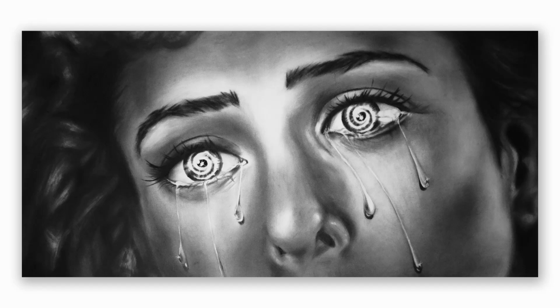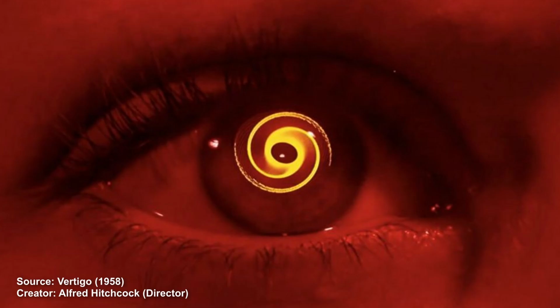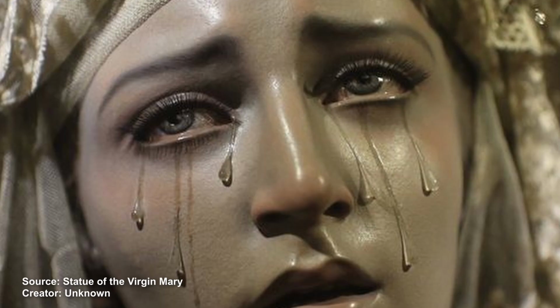And this one that I have hanging up behind me is called The Call of the Void. It used a scene from the movie Candyman as the base image. It's a close-up of the eyes of the lead actor, Virginia Madsen, and I added 2 extra elements to it: the spirally eye thing, which I stole from the opening of Vertigo, and a few tears I stole from a statue of the Virgin Mary.